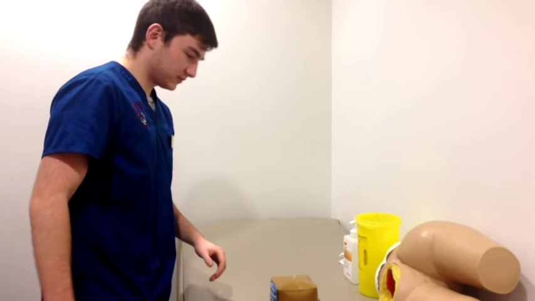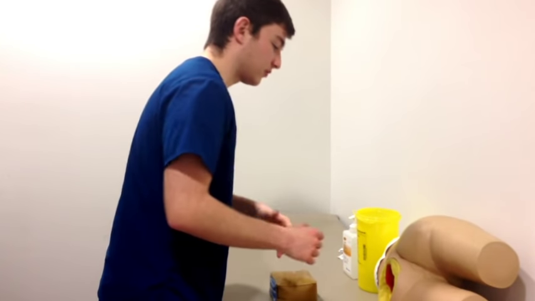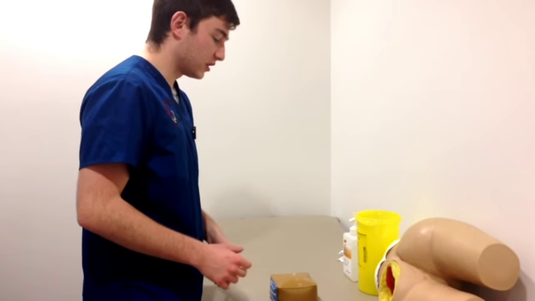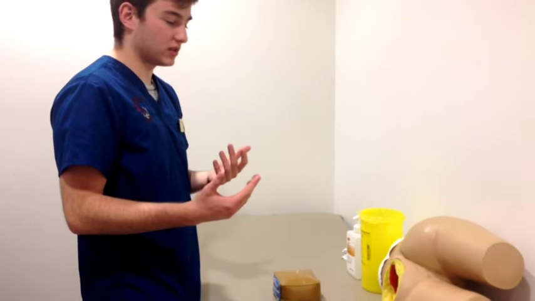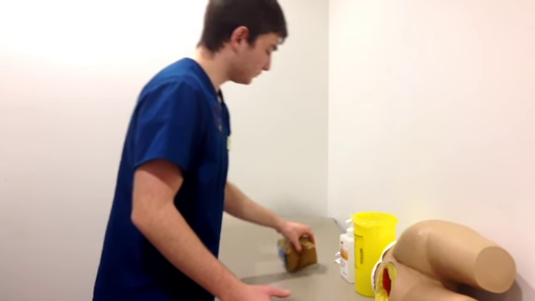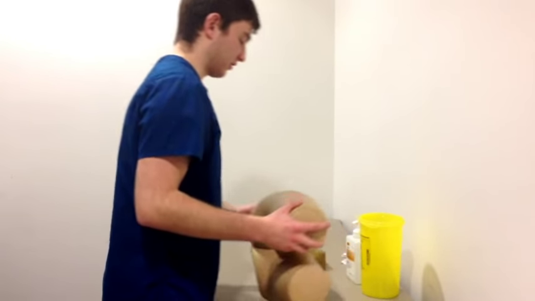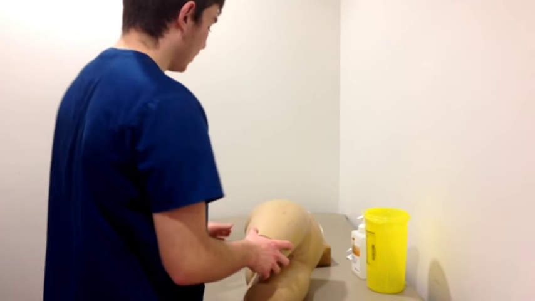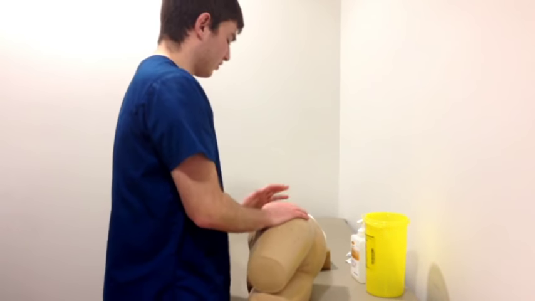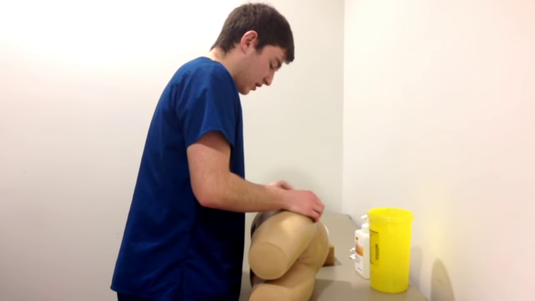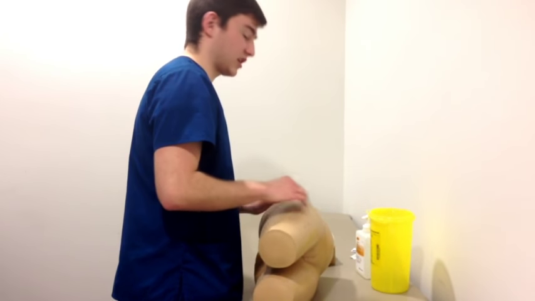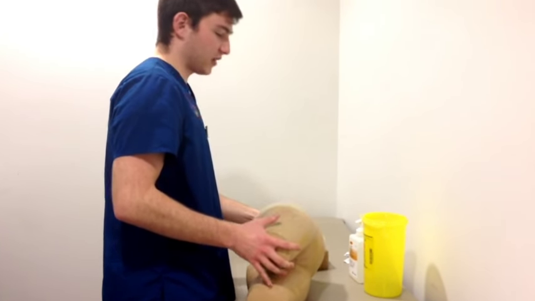So what I'm going to do is inspect the site. I'm going to get him in the right position first off. Because I am right-handed, I want him to roll into his left side. So this would be how he's sitting right now. I will then use my hand and palpate the area, noting any tenderness, any redness, making sure that there's no masses that I can puncture into. So I see that it's fine.